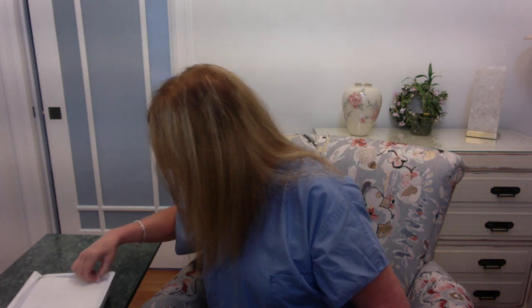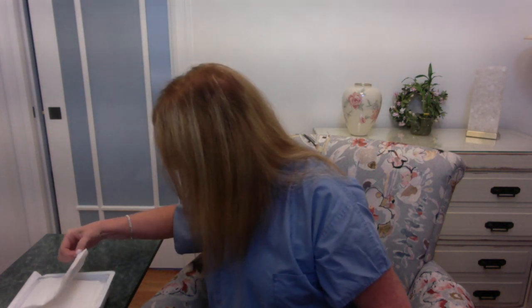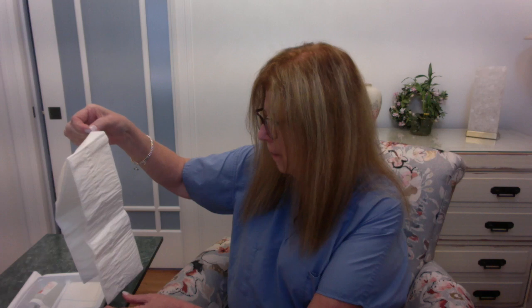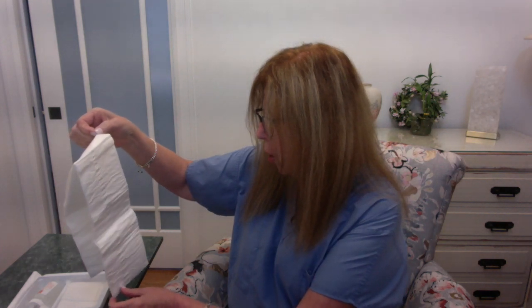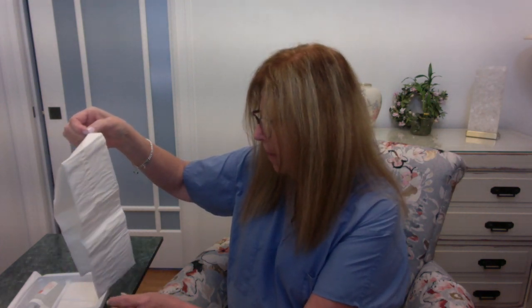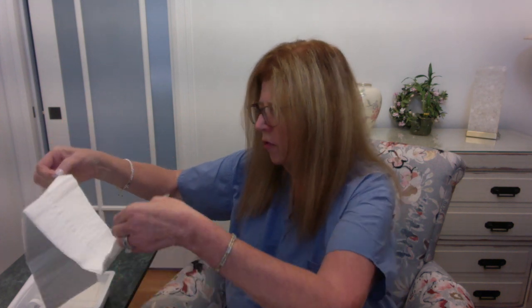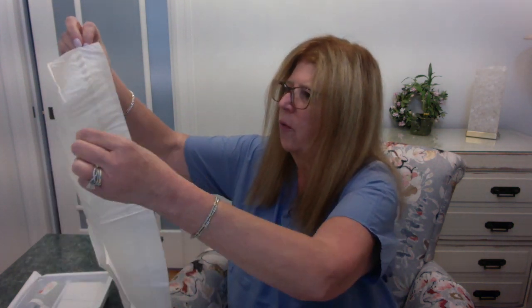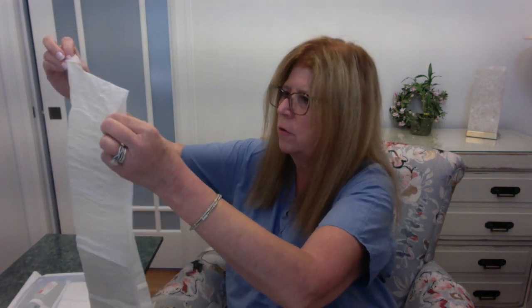I'm going to grab a corner and open up this sterile field and let it fall open. Remember, we're not going to do any shaking or fanning out.